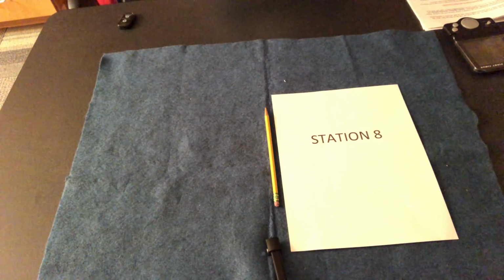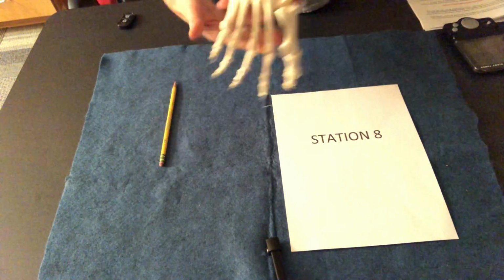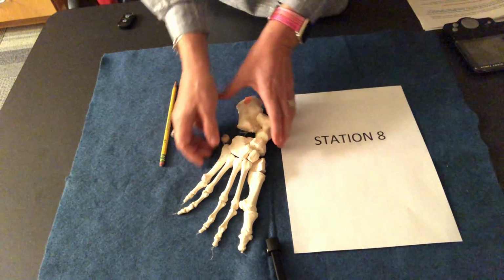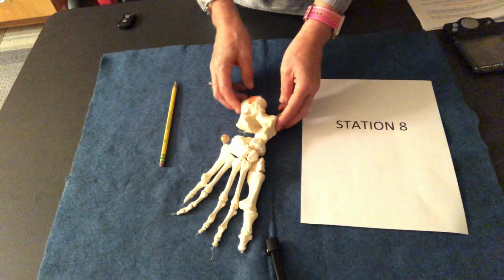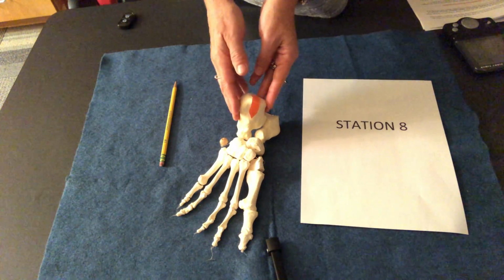Okay, so you will have 90 seconds on this one. I'm going to show you a set of articulated remains. Okay, and you are going to be identifying this bone here.